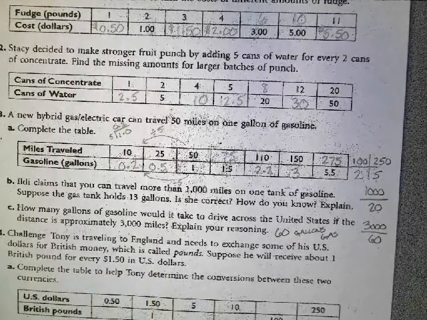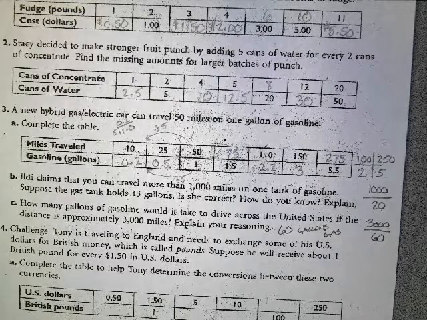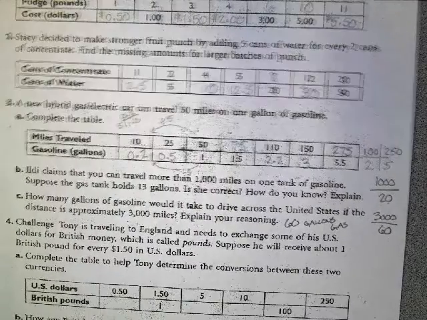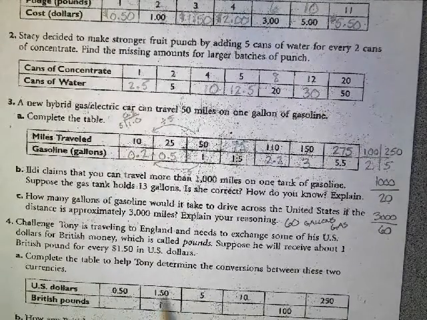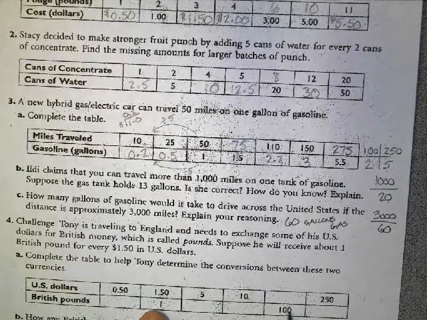Alright, it looks like our last problem here. Tony is traveling to England and needs to exchange some of his US dollars for British money, which is called pounds. Suppose he will receive about 1 British pound for every $1.50 in US dollars. Complete the table to help Tony determine the conversions between these two currencies.